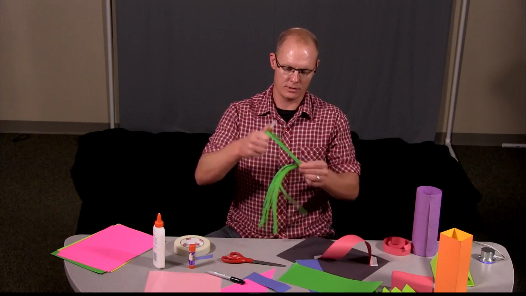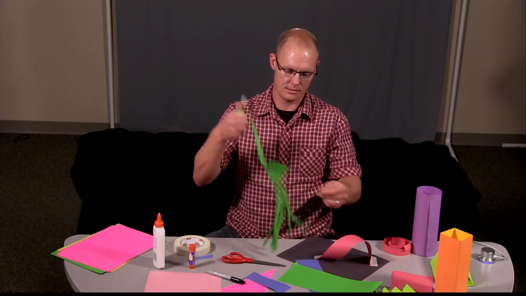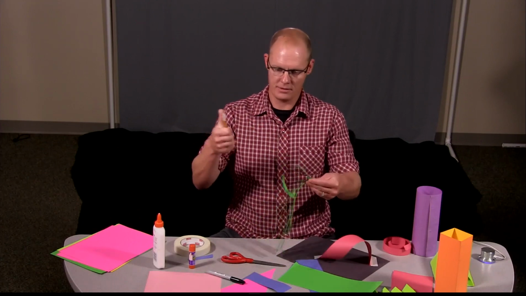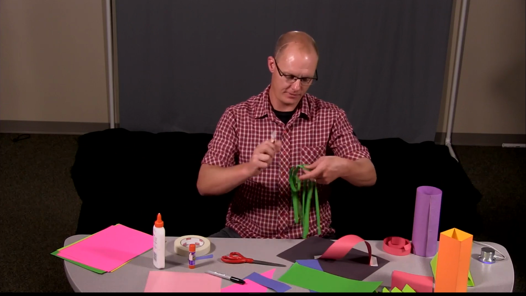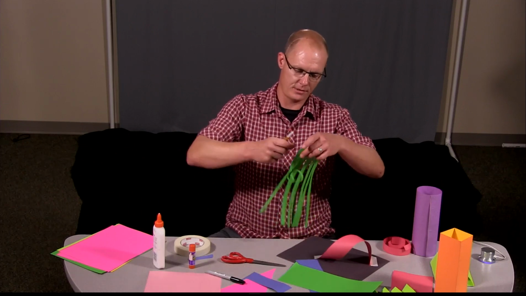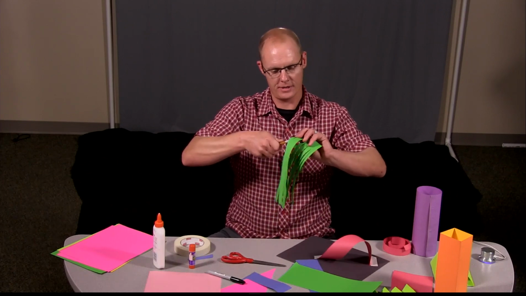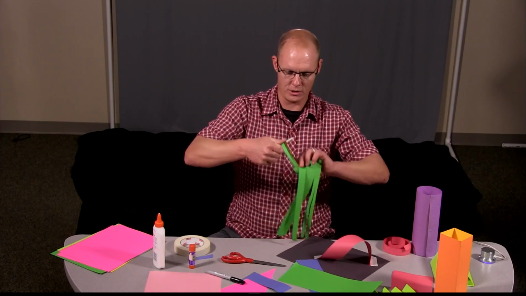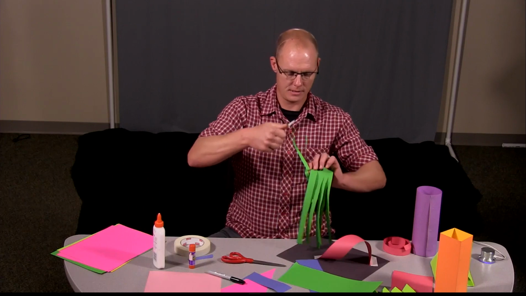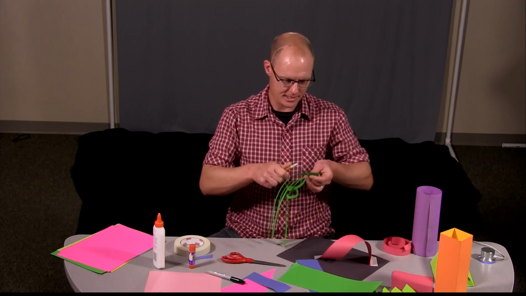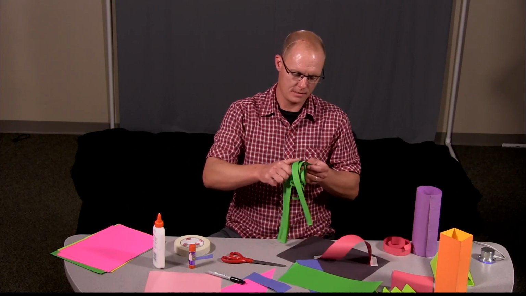I like to get these really curly because they're skinnier. And they'll create some nice volume, hopefully. And I like to alternate the curls on that. So like, let's see, I'll curl this one this way now. Create a lot more volume and texture. The kids seem to really like this technique quite a bit.